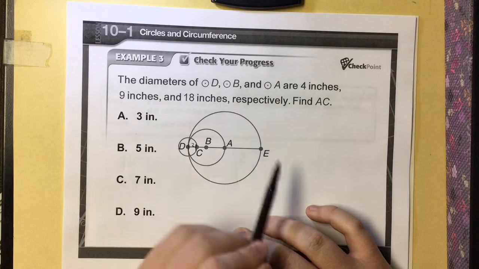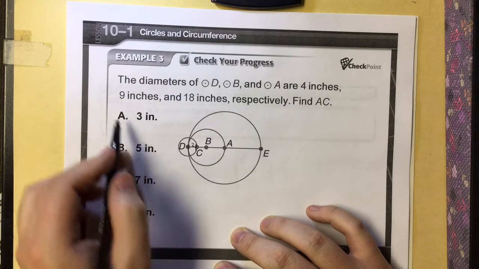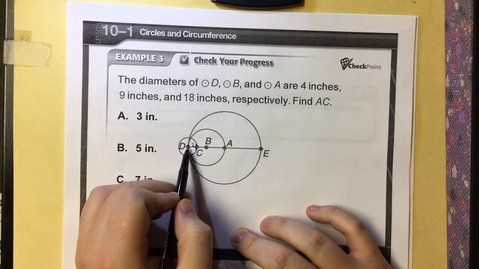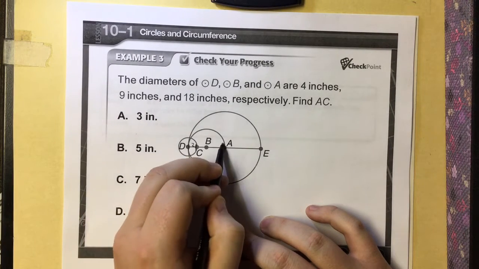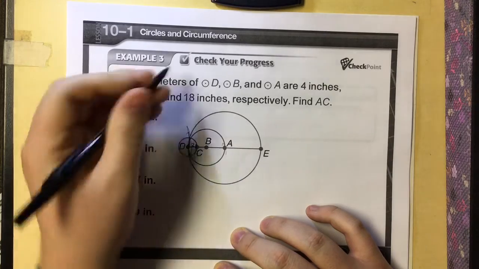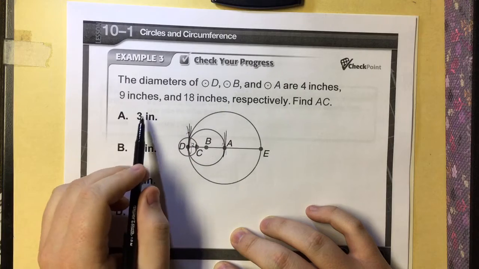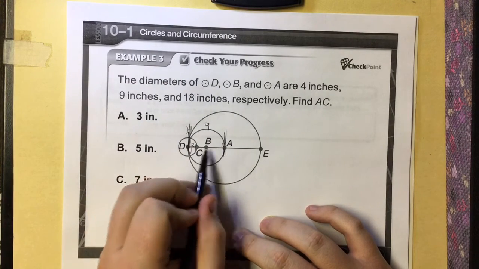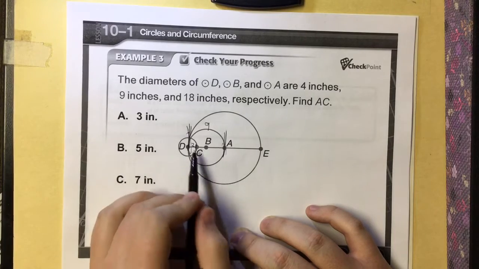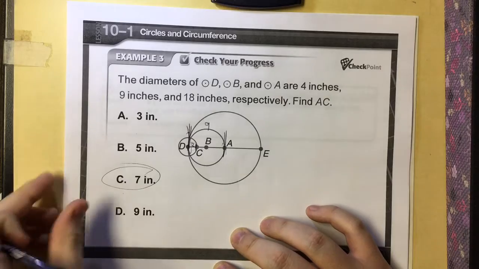If we go to circle B, the entire diameter of that circle is 9 inches, and they just want AC, which is from here to here, so it's that entire diameter minus these two, so 9 minus 2 would be 7.